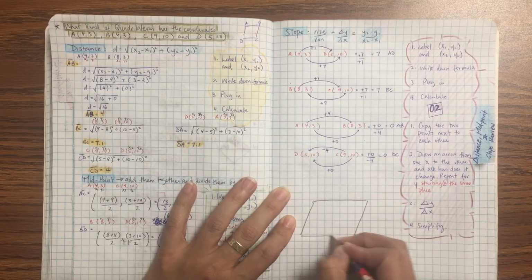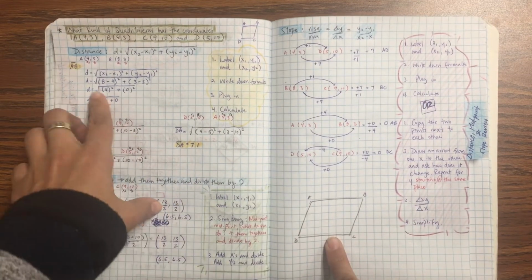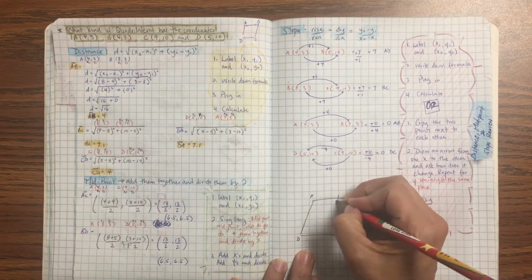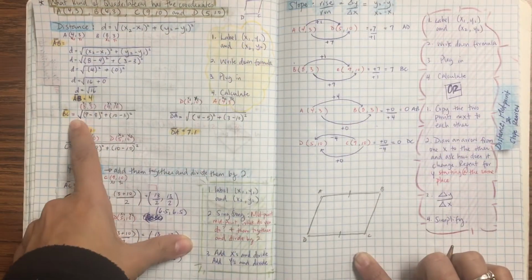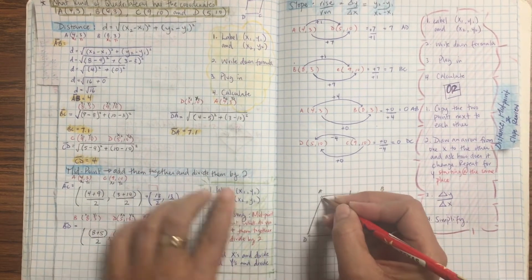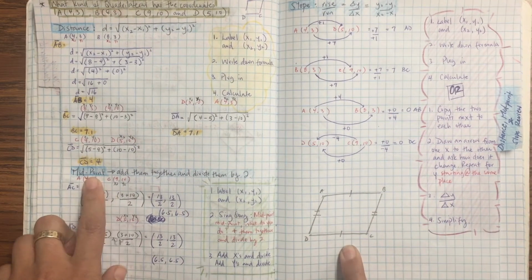So I'm just going to sketch a quadrilateral, label it A, B, C, D. And I don't know what it is. I've drawn it like this, but I don't know what it is. But I'm going to put in the information that I found. So we know AB is congruent to CD because they're both 4. And then we know that BC is congruent to AD because they're both 7.1.